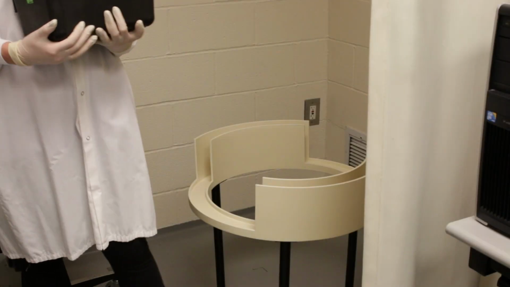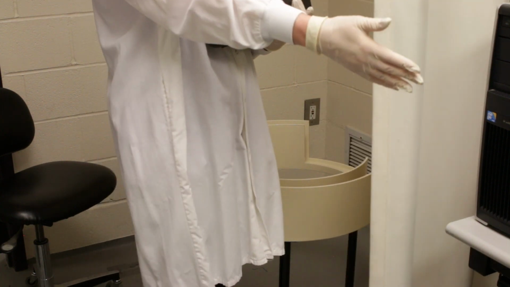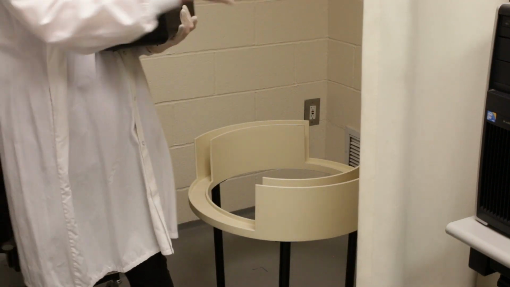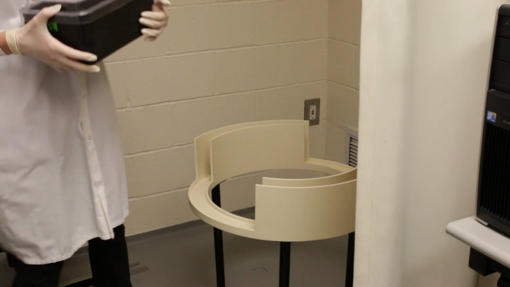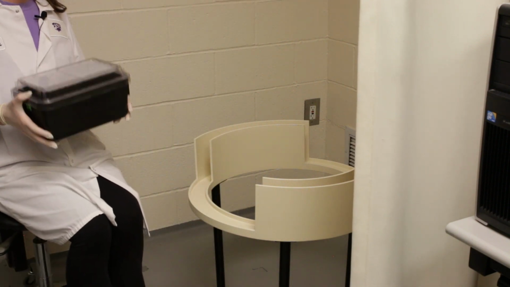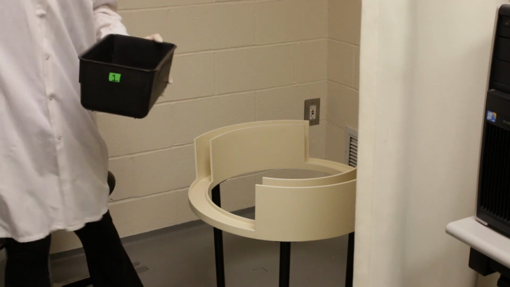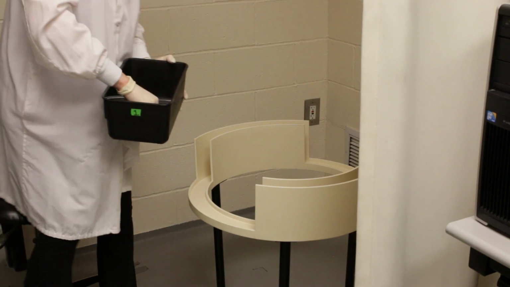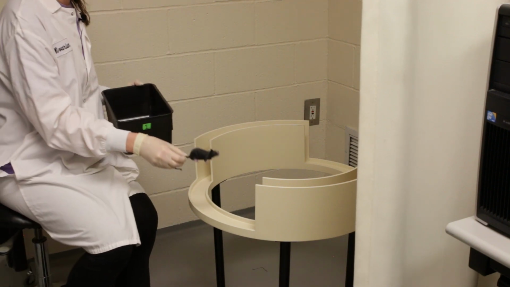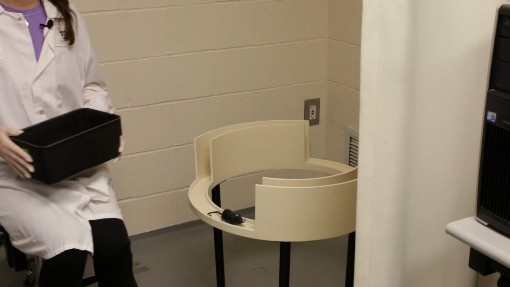Prior to running the test, we are going to be pulling this curtain back to ensure that the light from the computer does not come onto the Elevated Zero maze. So make sure that you do that before running the test. And when you bring the animal into the room with the transport box, you'll remove the lid and gently set it on a table and place the mouse into the Elevated Zero maze such that the mouse is facing one of the closed quadrants.